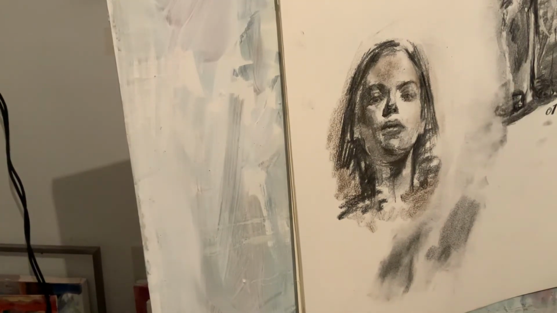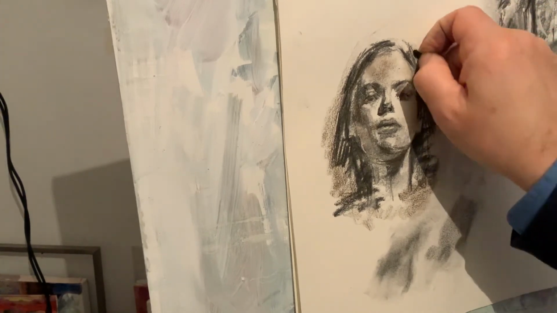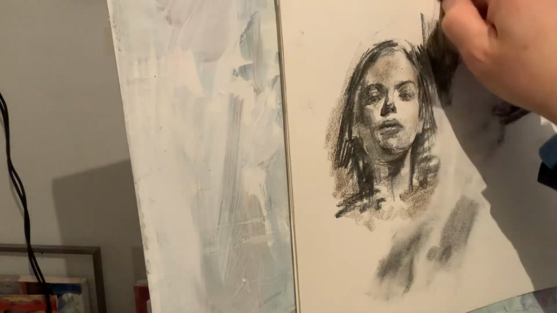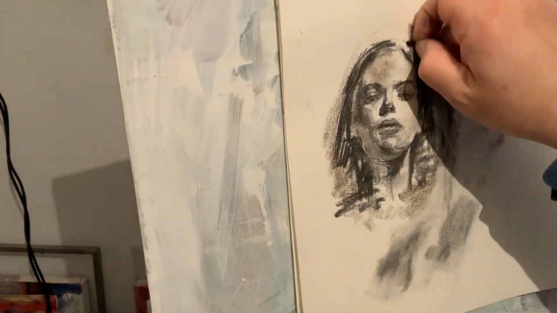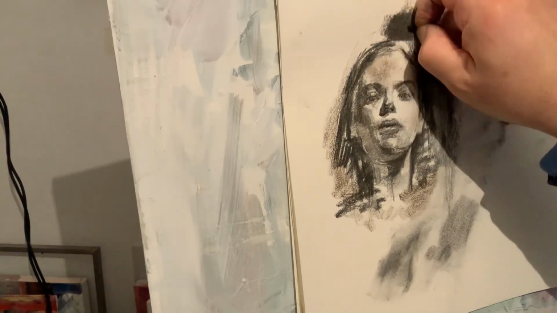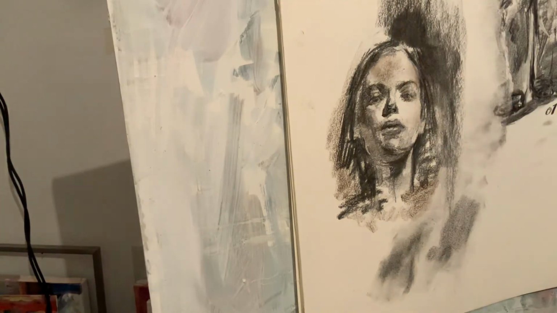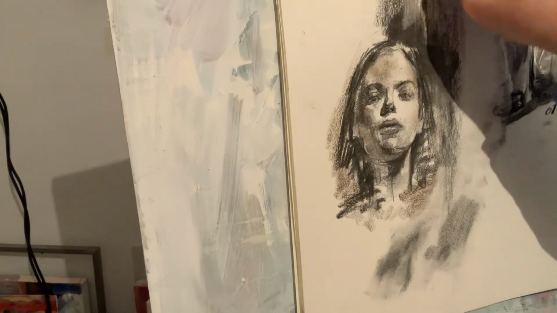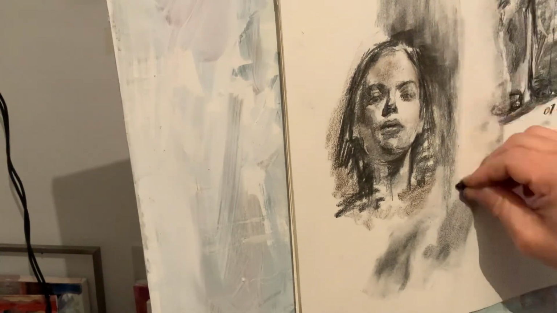Let me show you here. They work close to here, but if I go further away, it's better to soften it like this. See, that's what I meant. And then further away, the lighter the better. See?